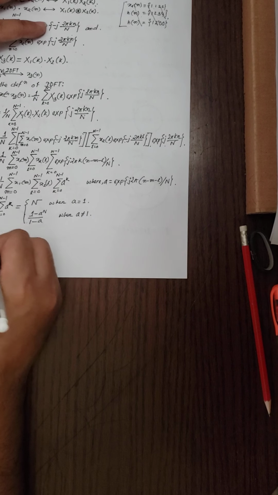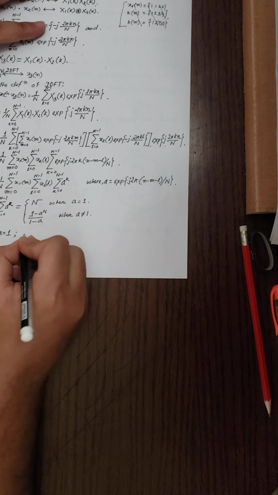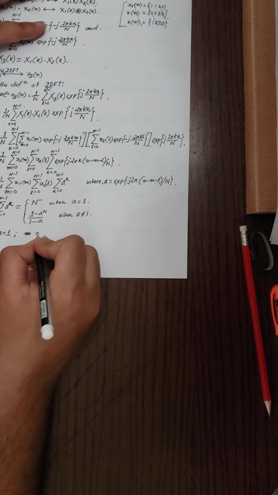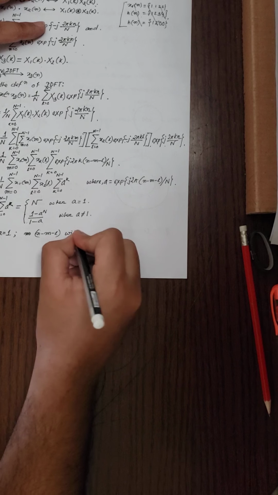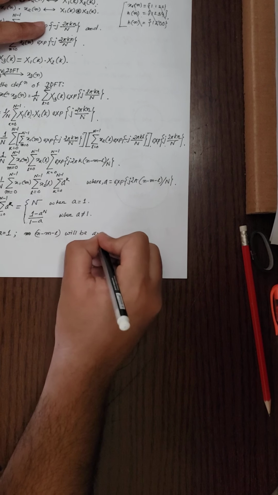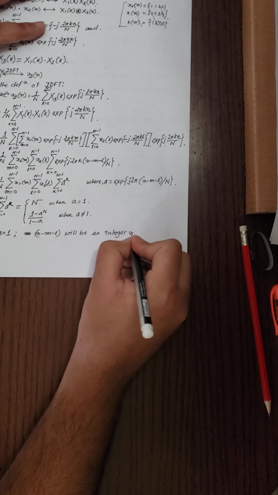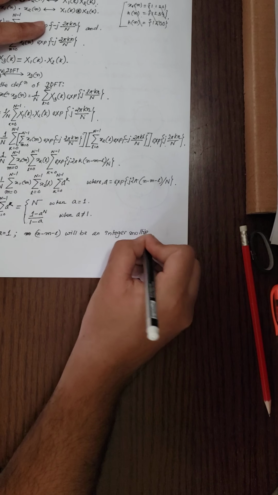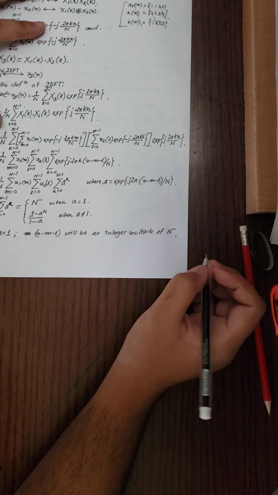Now then, let us see, for a equal to 1, n minus m minus l will be an integer multiple of N.